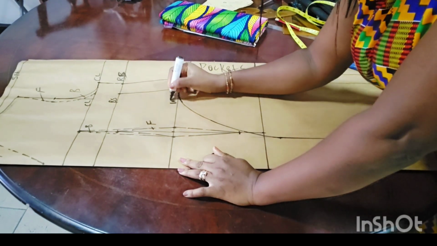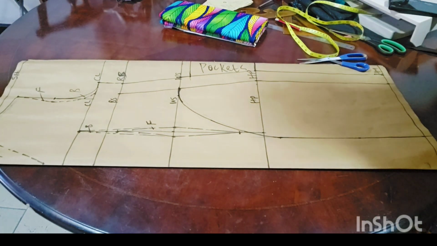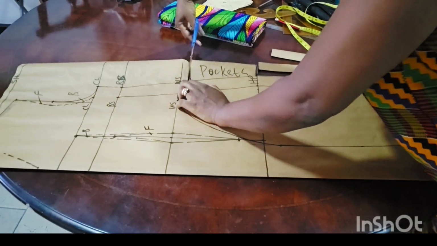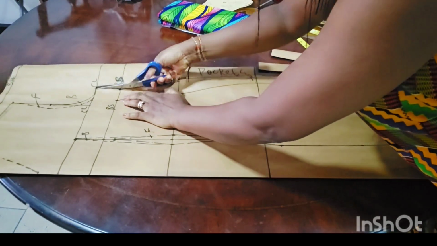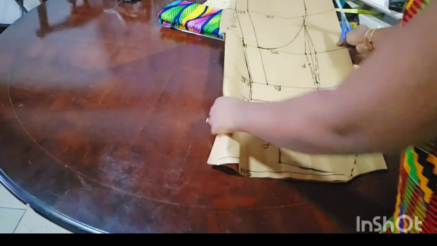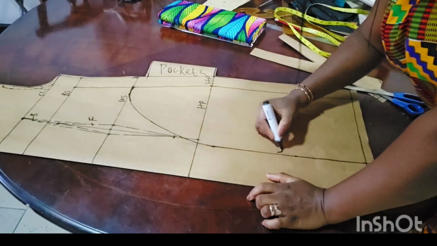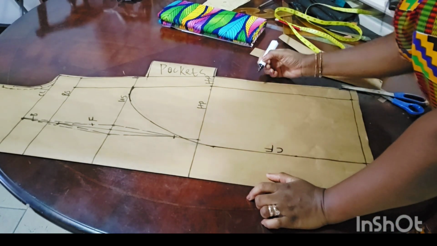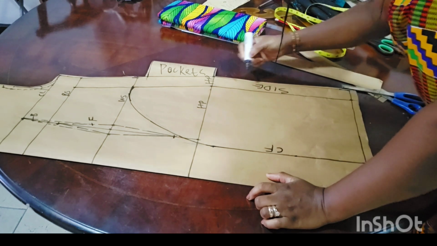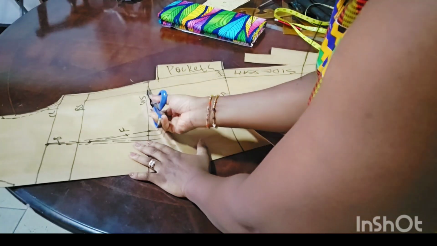I'm just remarking the paper, because after cutting out the paper, I don't want to get confused. So label your patterns very well. And this is just me now cutting out the pattern so that we can proceed to cutting on fabric. I'm cutting using the back measurement first. This is the center front, and then this is the side. Always label your pattern so that you don't get confused. After which I just cut.